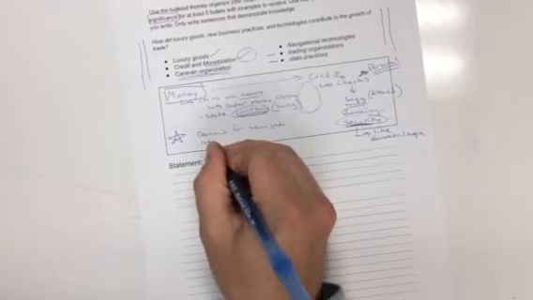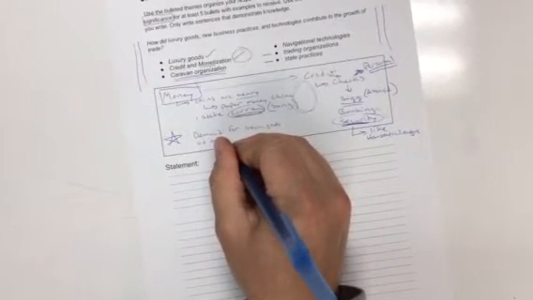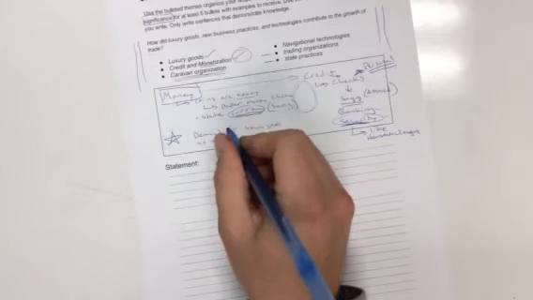The question's asking, how did luxury goods, new business practices, and technologies contribute to the growth of trade? Okay? So with luxury goods, we're talking about demand, right? So demand for luxury goods led to, let's see, in terms of business practice, let's talk about credit.